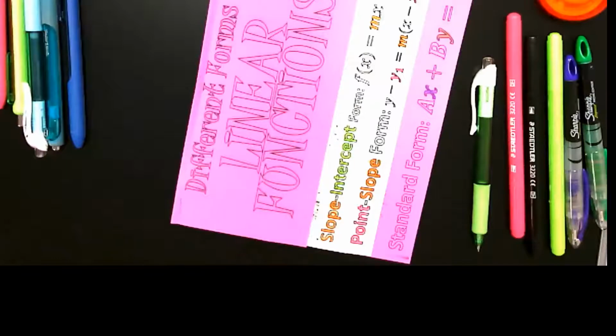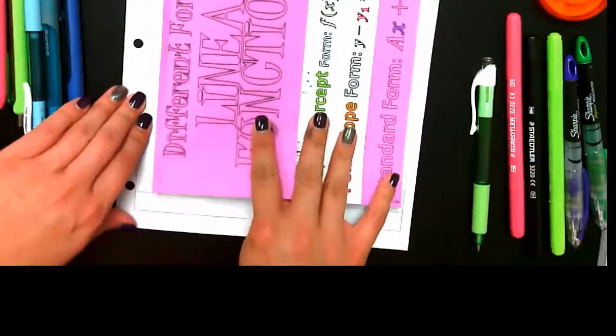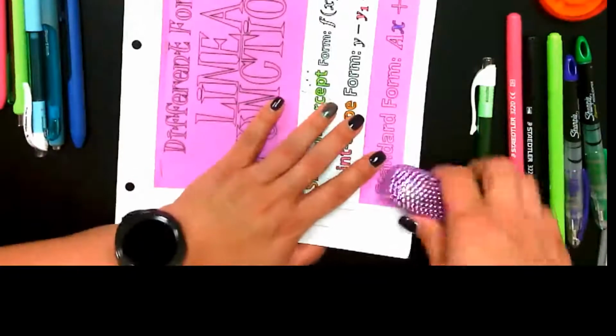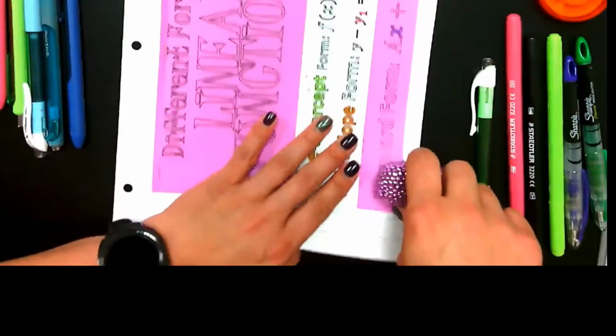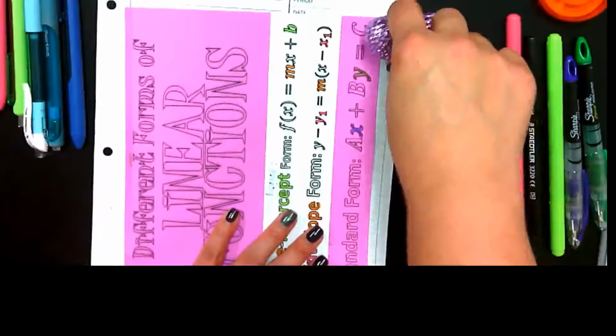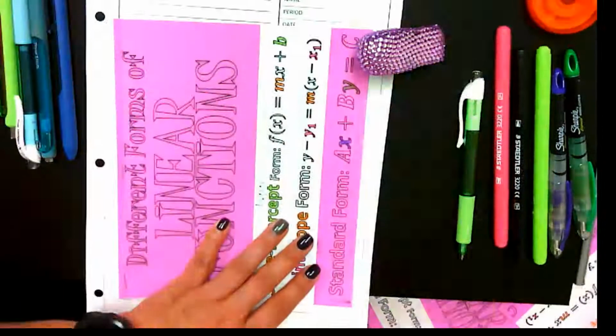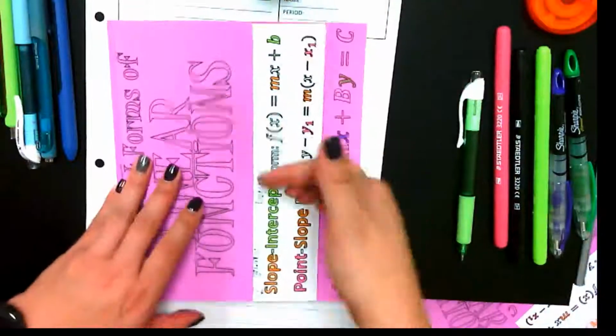So I'm going to use a warm-up that got messy. All right. So notice that it has stuff on it. Do I care? No, not really. Because I'm simply going to take this and my little stapler, and I'm going to put 1, 2, I'll bring that down a little.